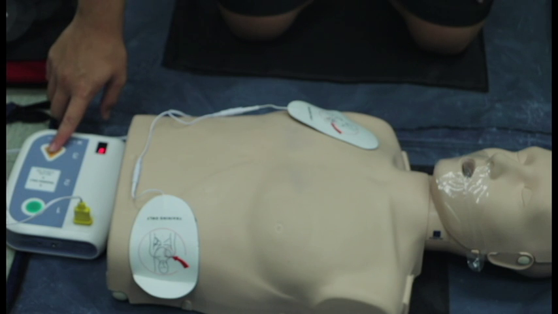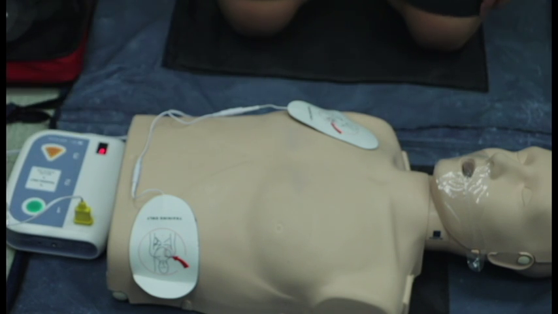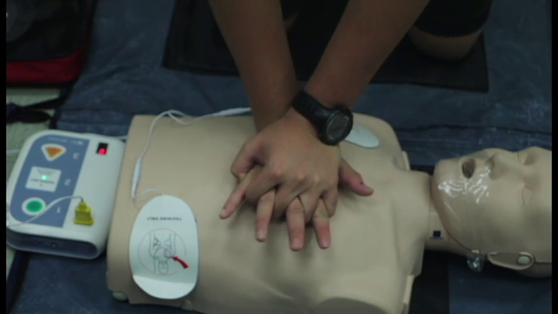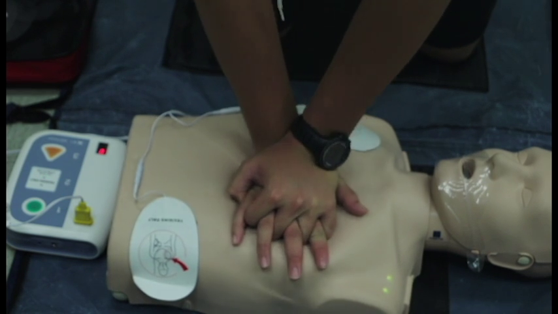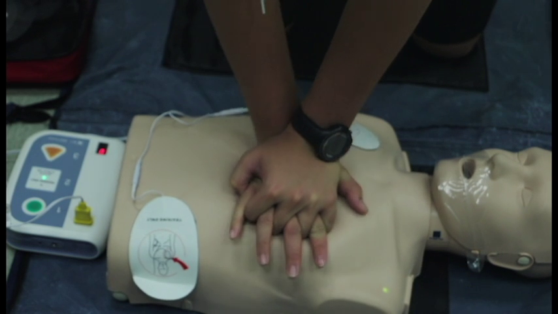After it finishes saying that, if shock advised, then you should press the orange button, which is this. After pressing it, the device will tell you to continue CPR. Then you should continue CPR, and every 2 minutes the device will tell you to shock one more time or analyze the heart rhythm. So what if the patient has a hairy chest, or is wet?